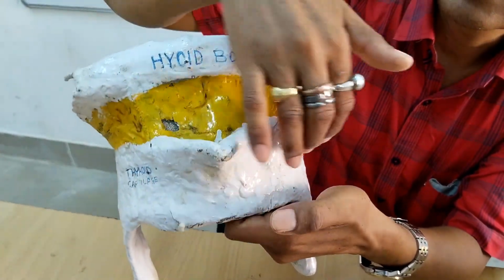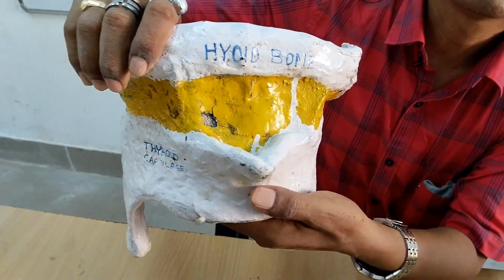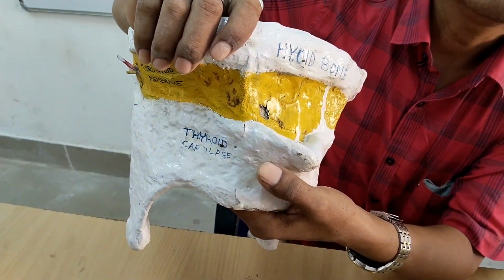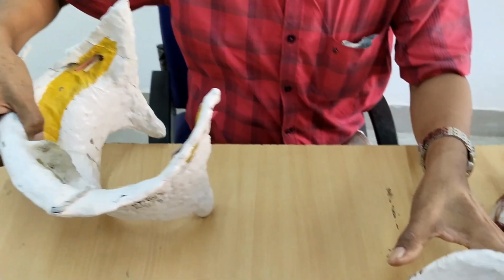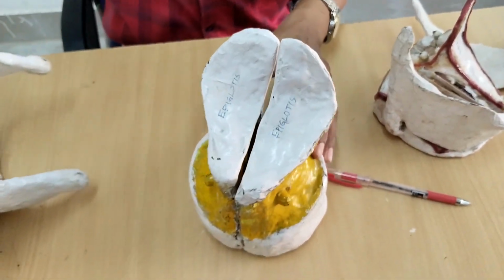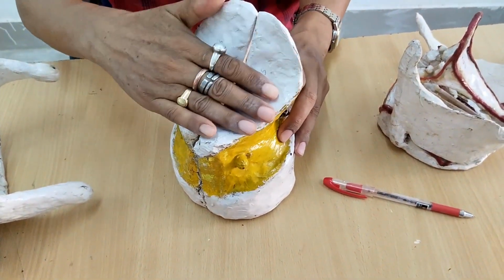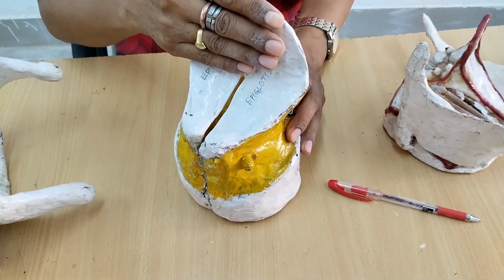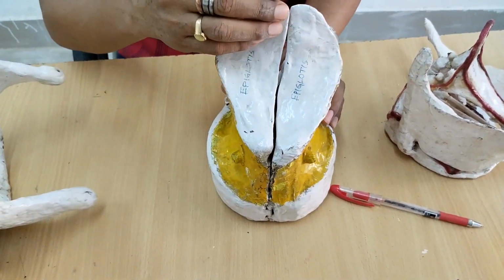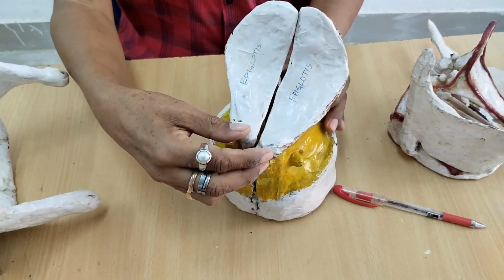The shape of this thyroid cartilage is also known as Adam's apple. Now, this is the epiglottis. The shape of this epiglottis is leaf-like, and this is the root.